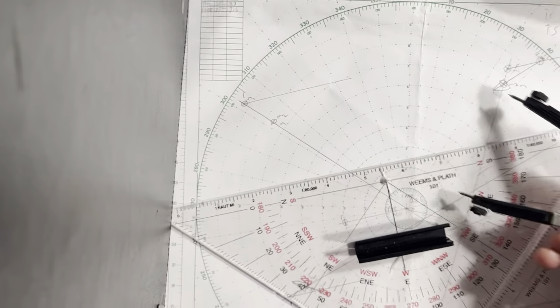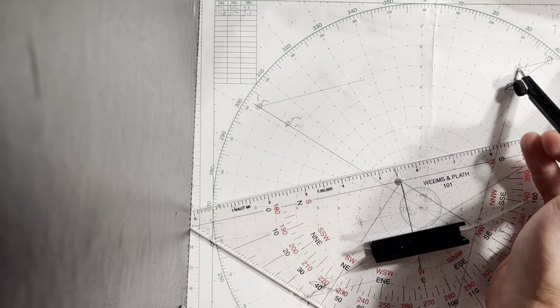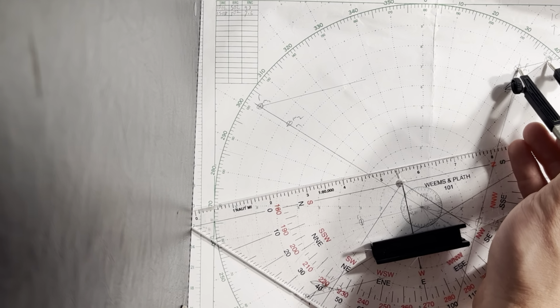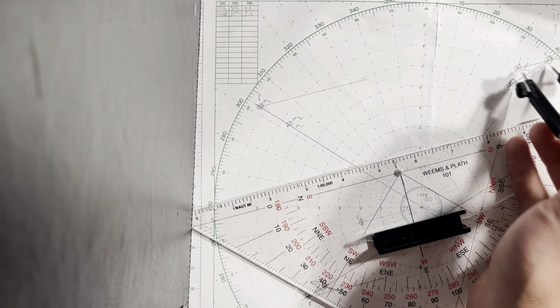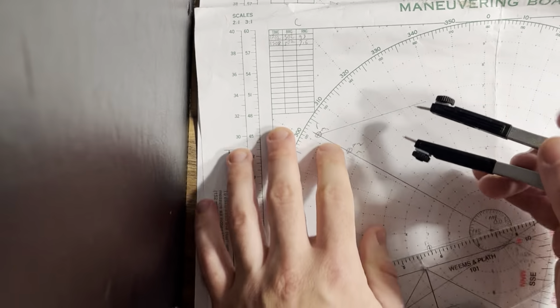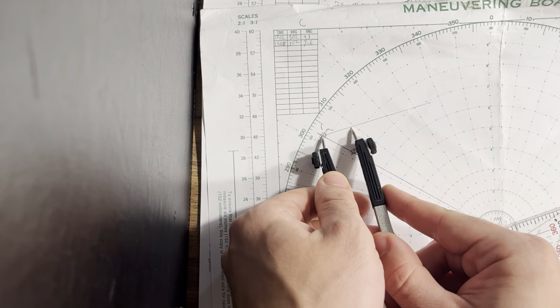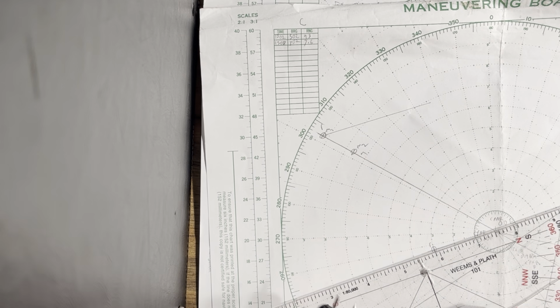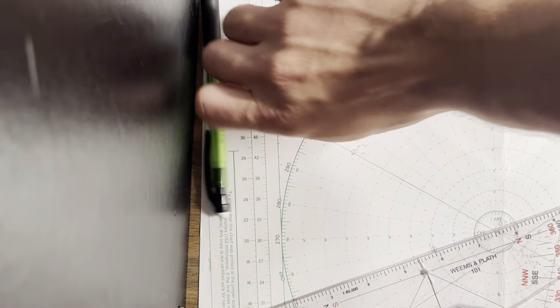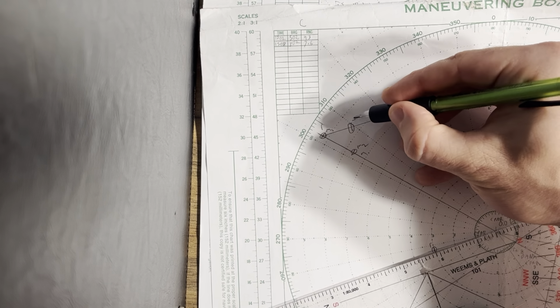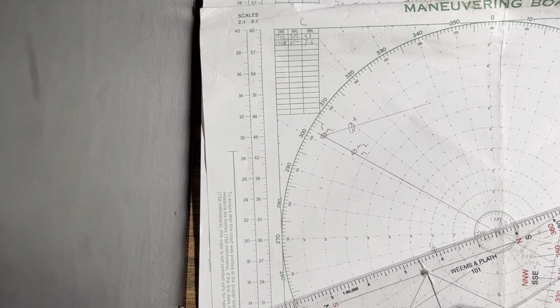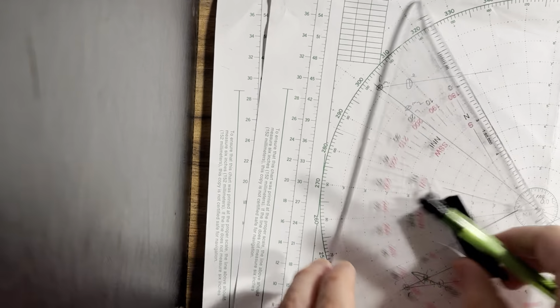Then we measure out the same 1.5 that we've been using. Place it here. And we get our E value. We connect the two.